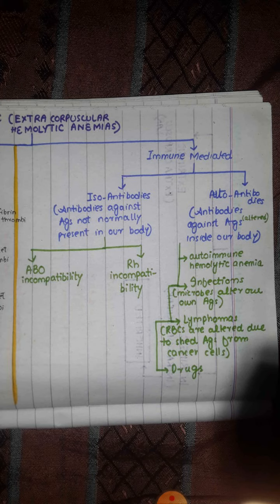Now, what are the immune mediated causes of extrinsic hemolytic anemia? When there is immune mediated damage to the red blood cells, then it can be due to either autoantibodies or isoantibodies. Now, what are isoantibodies and autoantibodies? Isoantibodies are antibodies which are formed against antigens which are not normally present in our blood, for example ABO incompatibility and Rh incompatibility. Because in both these conditions, antibodies are formed against antigens of the donor, not of the recipient.